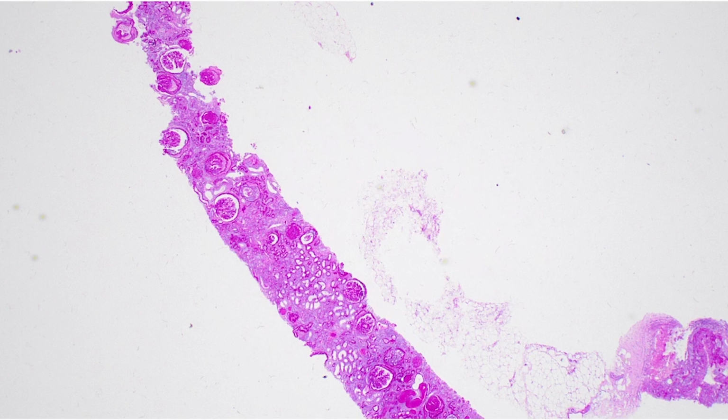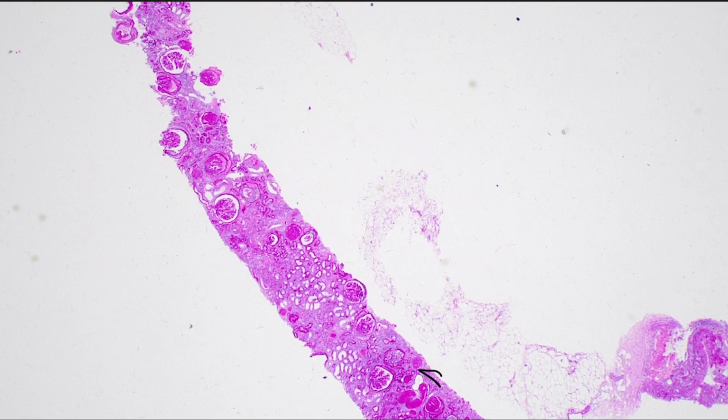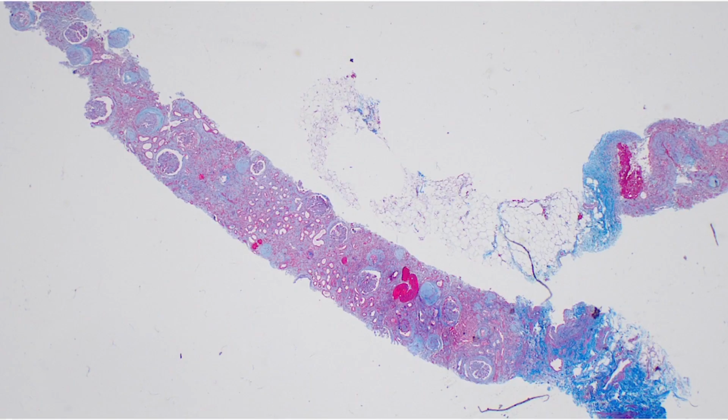So what did light microscopy show? Okay, so here we have an overview of our biopsy. We can see that there's quite a lot of chronicity. About 16 out of 27 glomeruli were globally sclerotic, and the interstitial fibrosis and tubular atrophy is severe. You can see some of the tubules over here are dilated with Tamm-Horsfall protein. And when we go to our trichrome stain, again, we can see severe interstitial fibrosis and tubular atrophy.